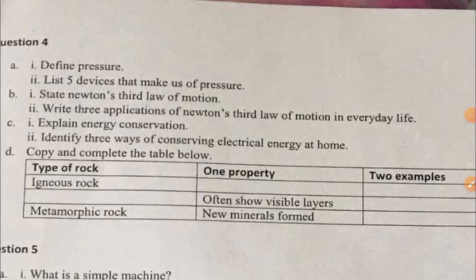We're on question 4. You have to define pressure. List 5 devices that make use of pressure. State Newton's third law of motion and write 3 applications of Newton's third law of motion in everyday life. Explain energy conservation and then identify 3 ways of conserving electrical energy at home.